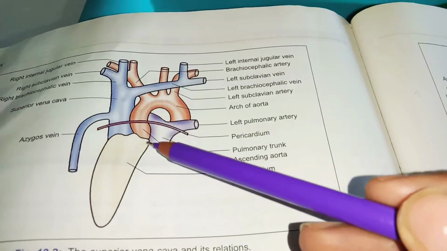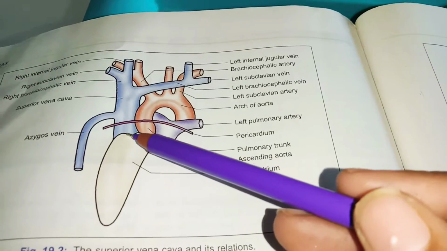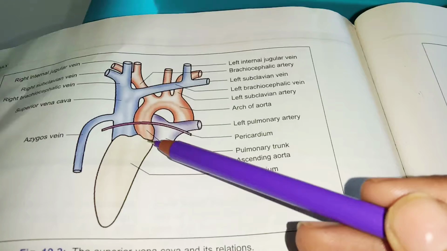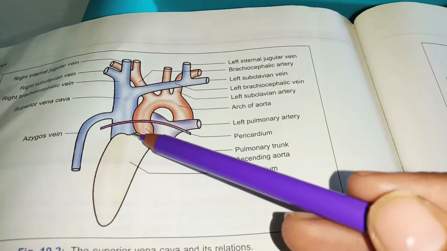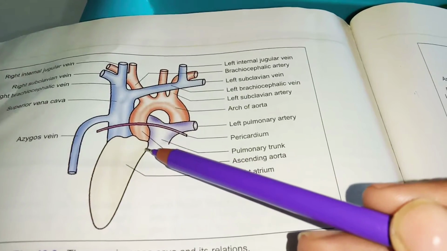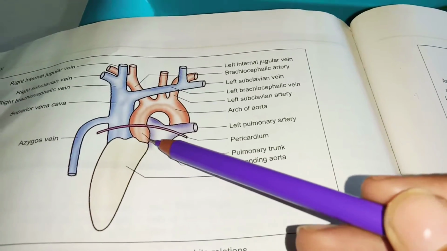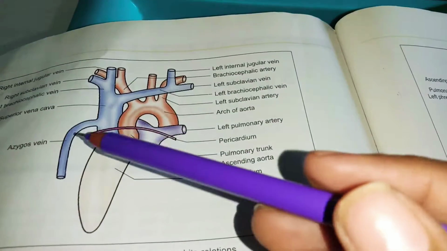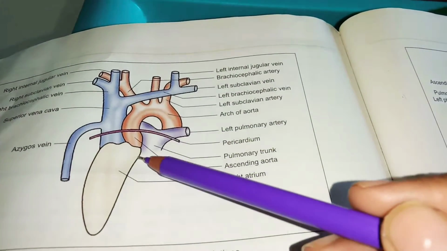So the root of aorta, if you see the root of aorta, it has three dilations. The three dilations are called aortic sinuses, and the aortic sinuses are in turn divided into anterior, left posterior and right posterior. So three aortic sinuses are in the root of aorta. From this only the aorta begins, especially the ascending aorta.